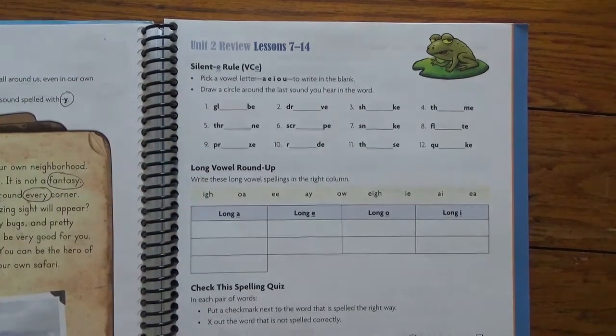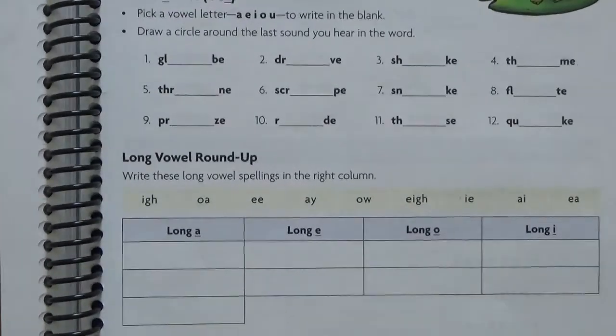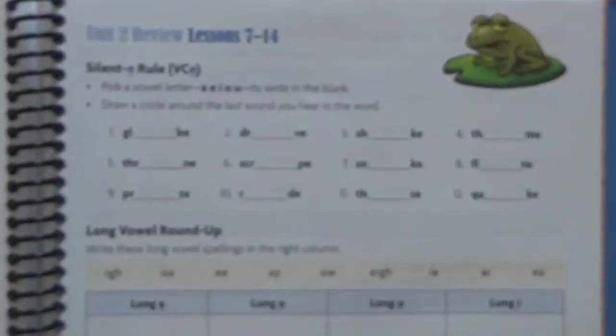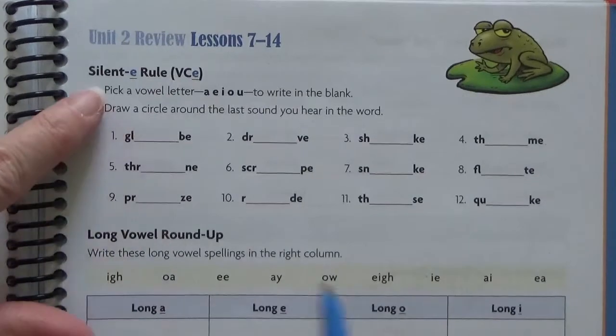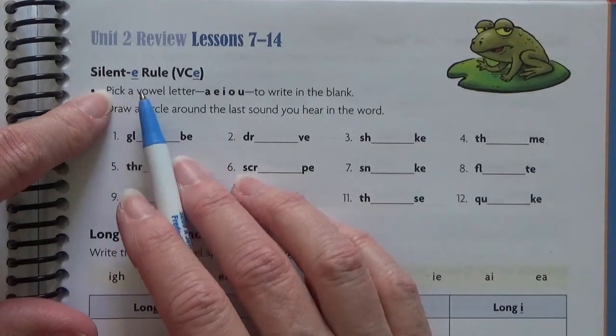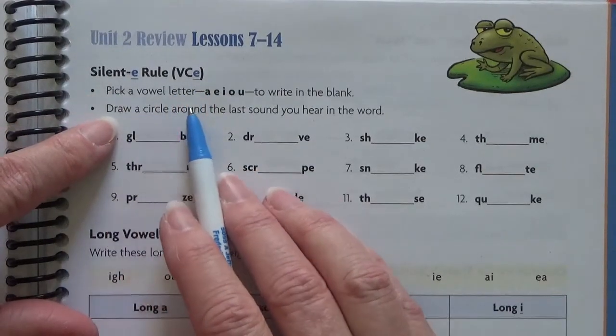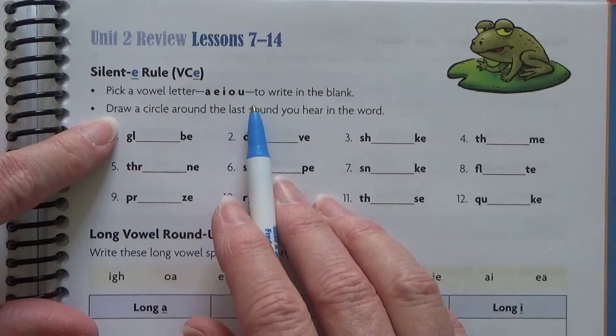Now the silent E rule is nothing new. Some people call it sneaky E, some people call it silent E. It's all the same thing. Silent E rule, vowel, consonant, E. Pick a vowel letter, A, E, I, O, or U, to write in the blank.